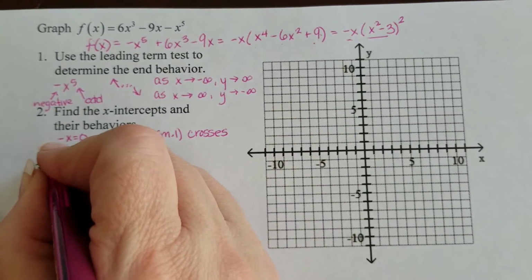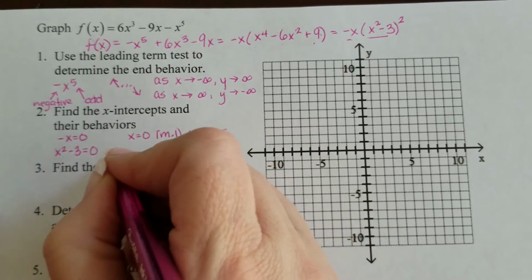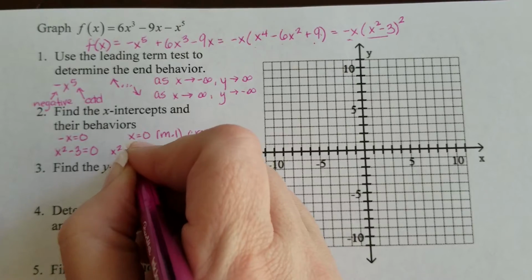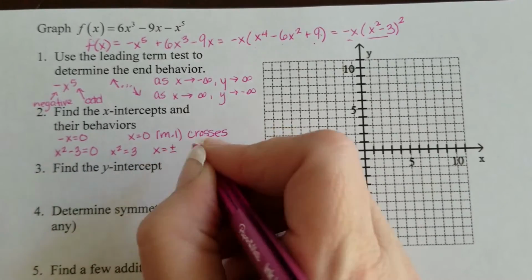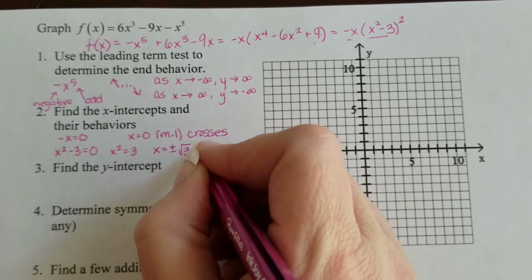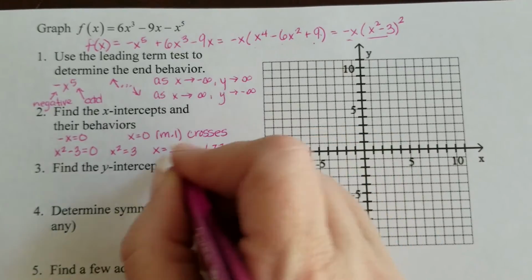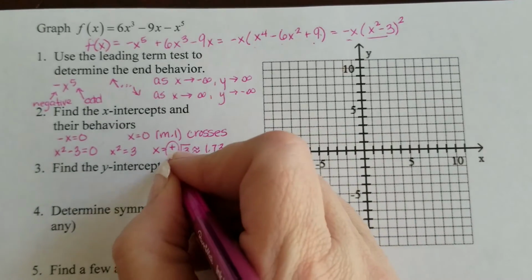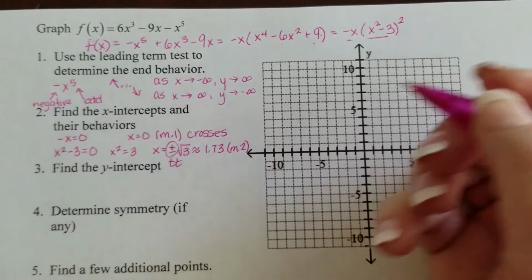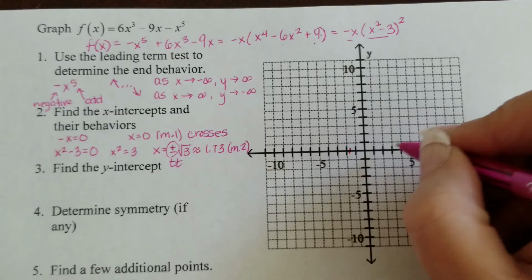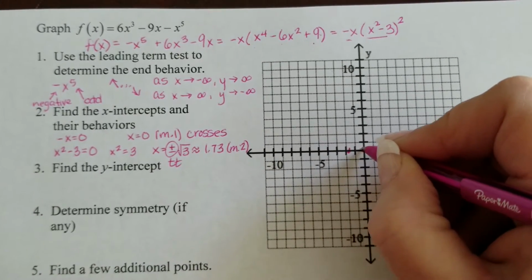And I have the factor x squared minus 3 is equal to 0. So I have x squared is equal to 3. And so if I take the square root, I get x is equal to positive or negative the square root of 3, which is approximately 1.73. And remember, it's plus or minus. And at each of those, it's going to touch and turn because it has a multiplicity of 2. So at 1.73 and negative 1.73.